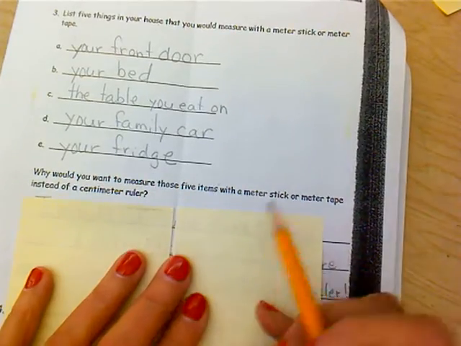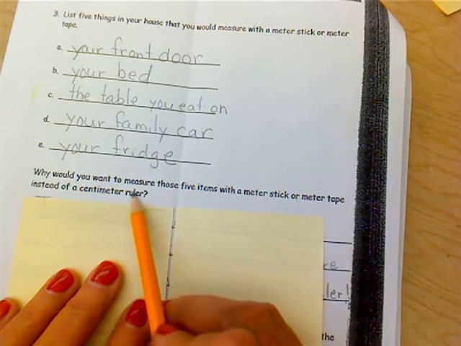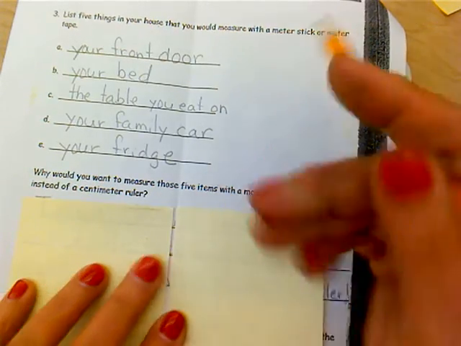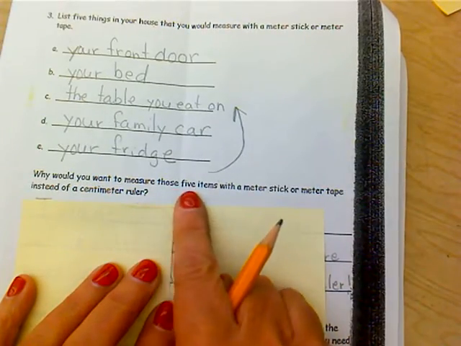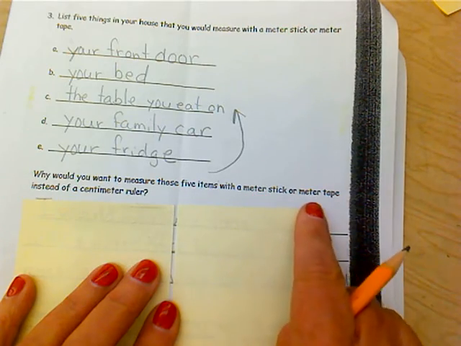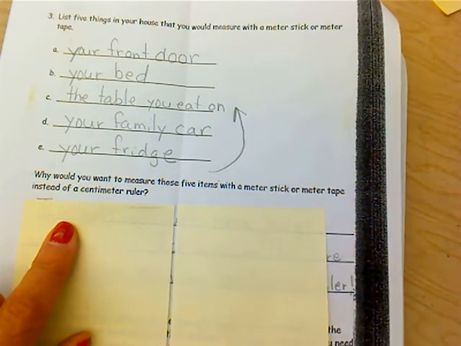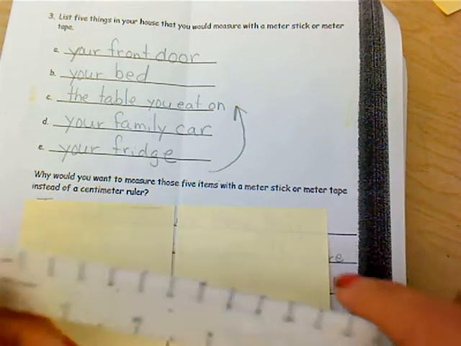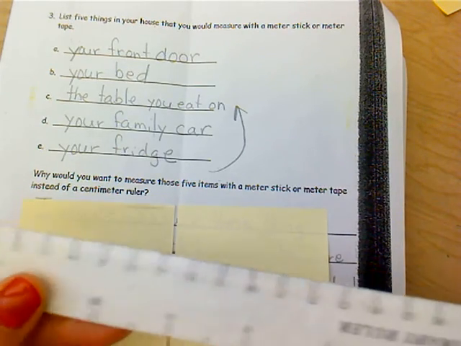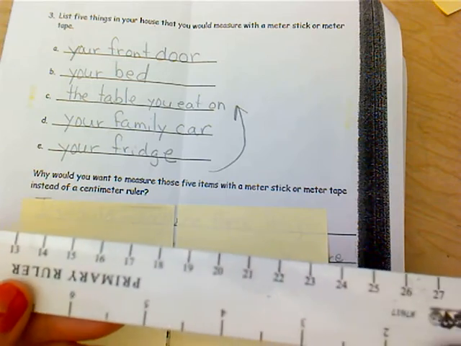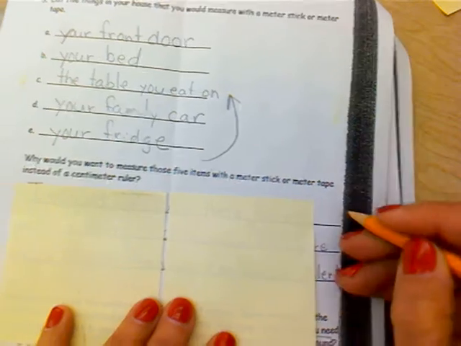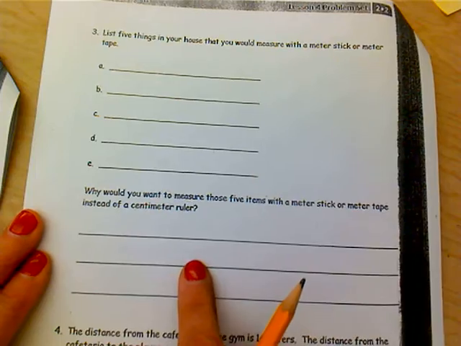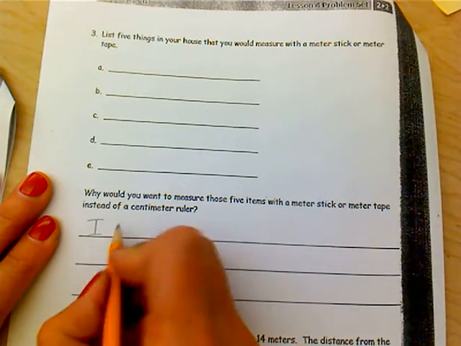All right, so let's take a look at this. Why would you want to measure these 5 items that we're talking about up here with a meter stick or a meter tape instead of a centimeter ruler? Why would you want to use that bigger tool rather than this smaller tool? I want you to write your answer on these spaces right here.